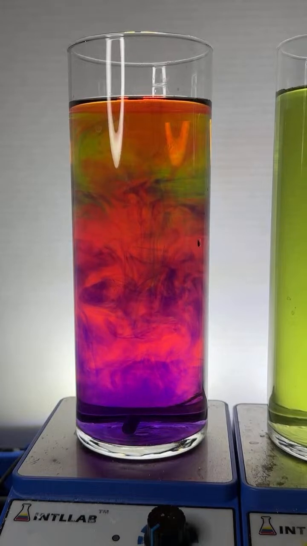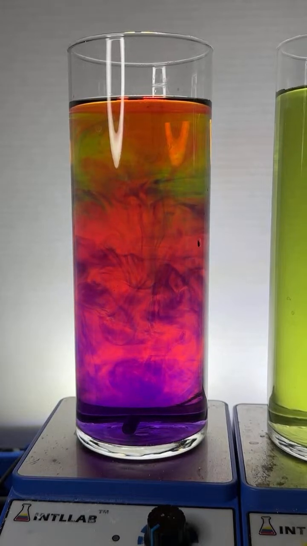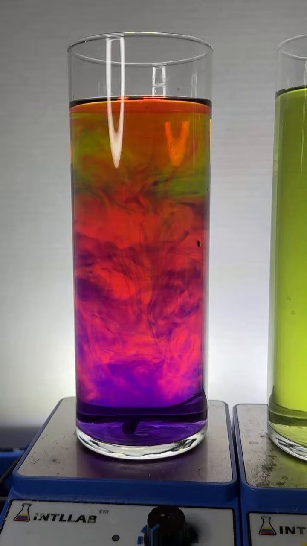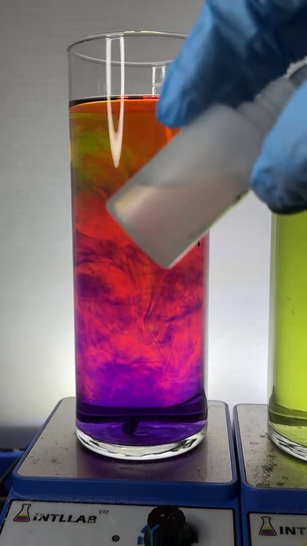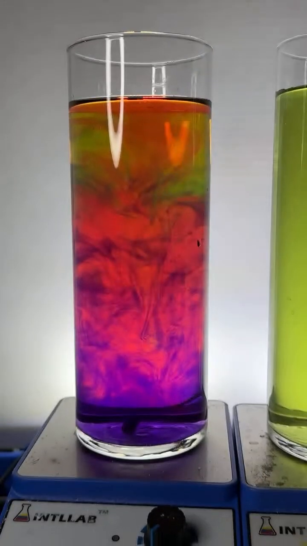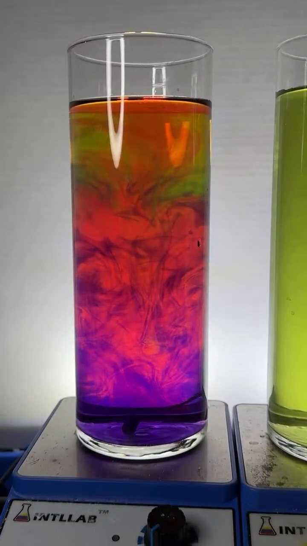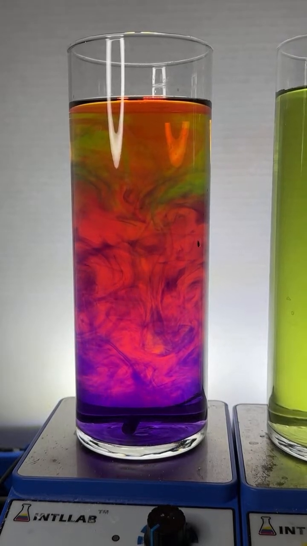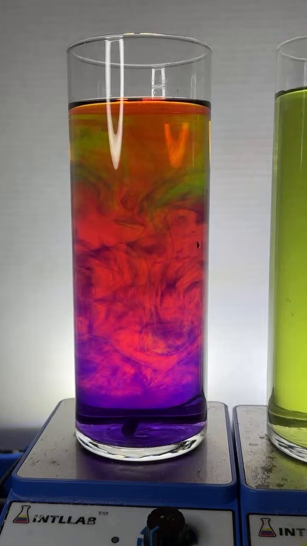Kelly, I want to be clear here. It's not the case that base is always denser than acid. It just turns out that this particular solution of base is more dense than this particular solution of acid. The density of water-based solutions is going to depend on how much solid is dissolved in the water, more so than whether it's acid or base.